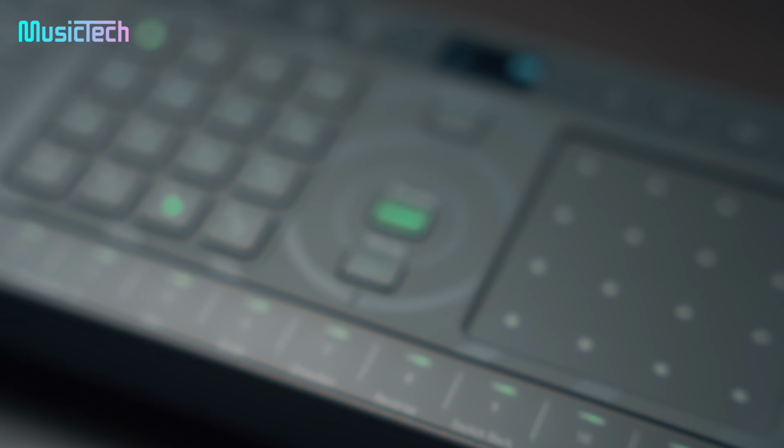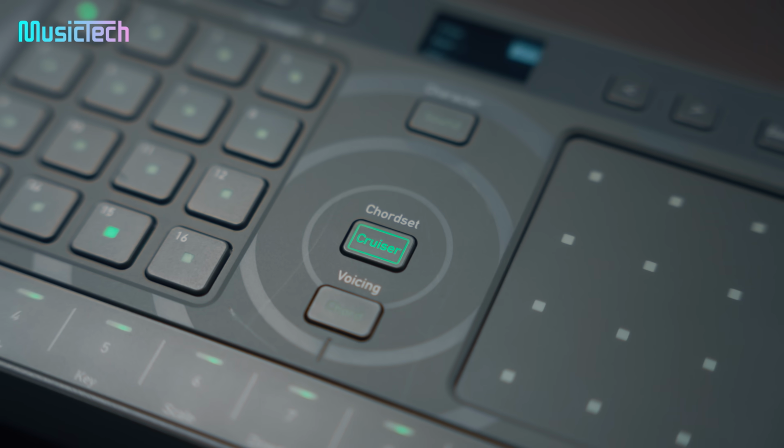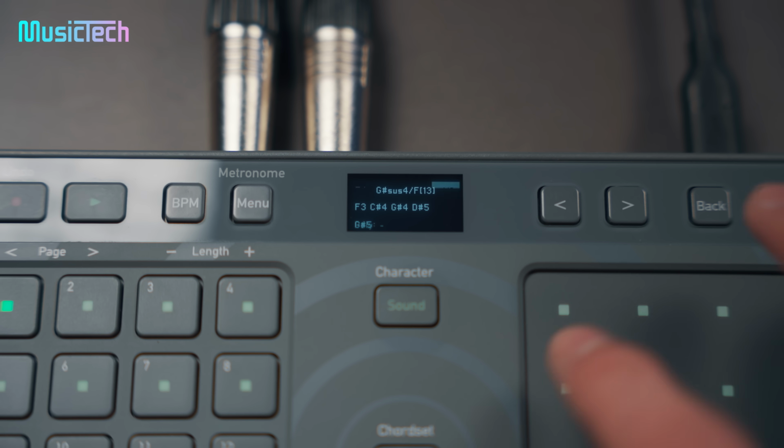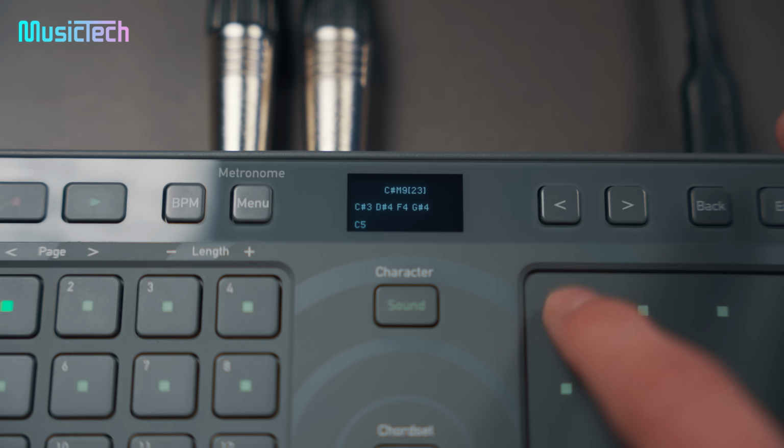One of the things that really separates this from the rest though is the Chord Cruiser feature, which intelligently suggests chords based on what you've input previously. So that way you can build up some really interesting chord progressions, even if you don't really have a huge grasp on music theory like myself. So let's get into it.